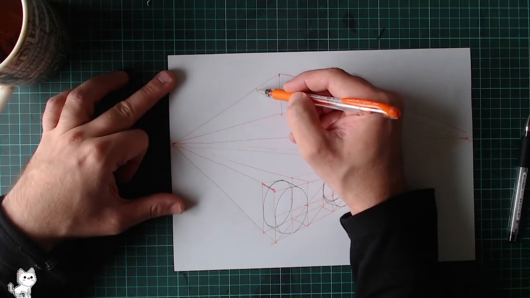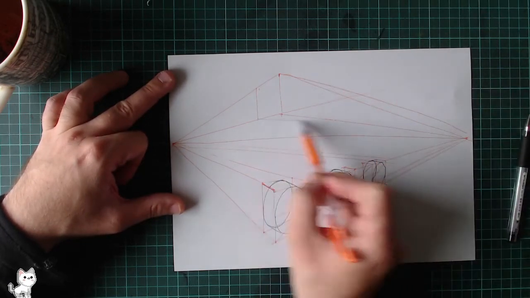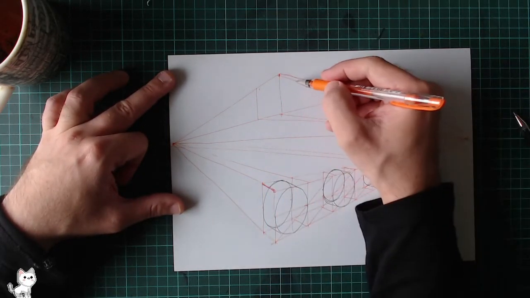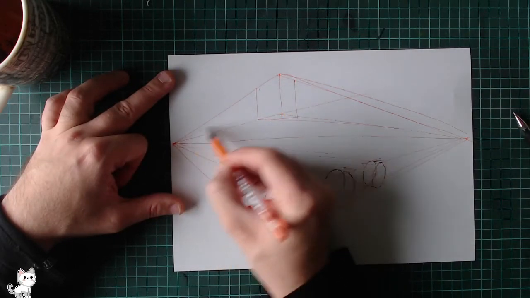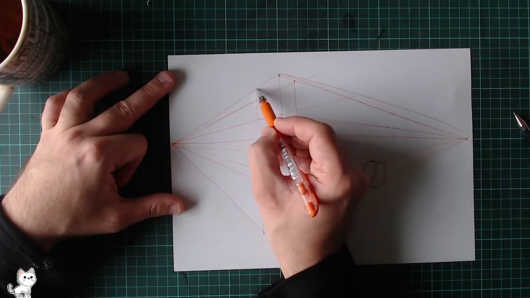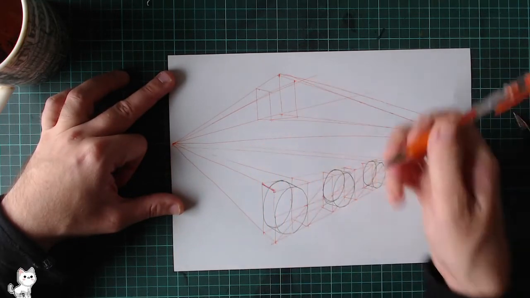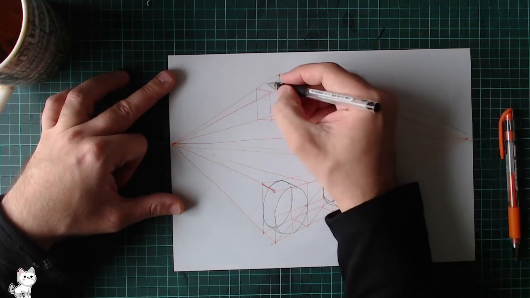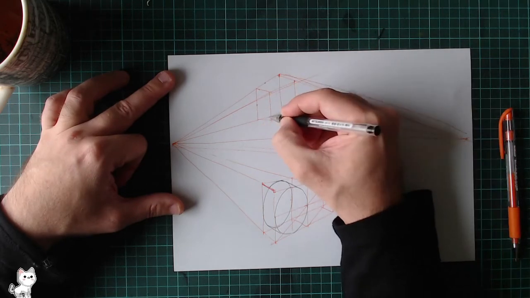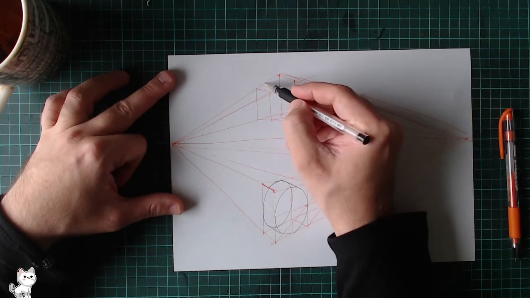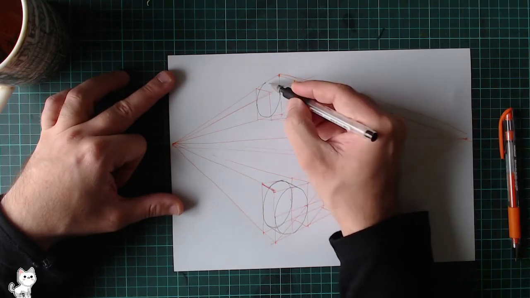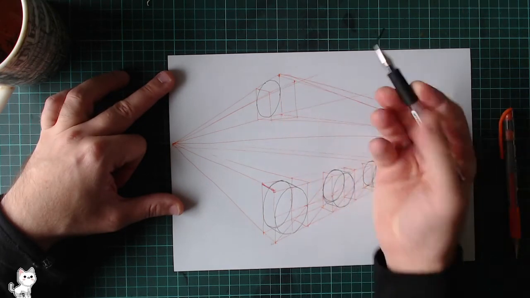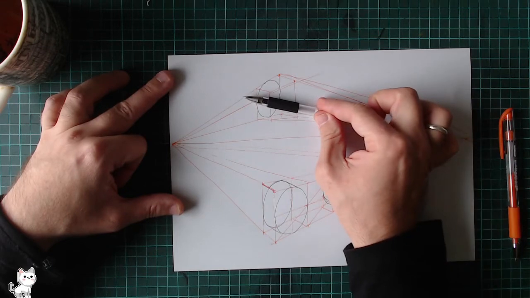Here I will draw other way. So this two set and this minor axis here.